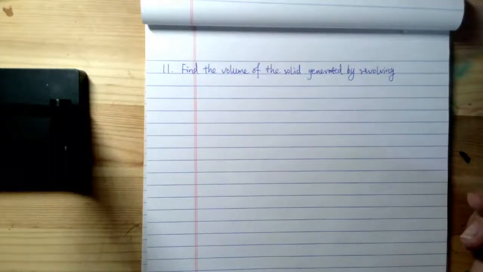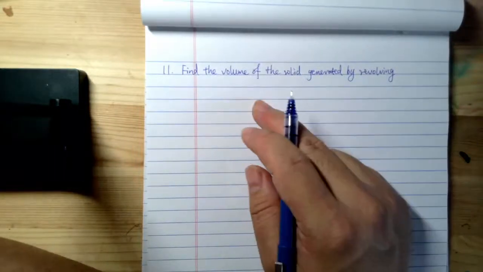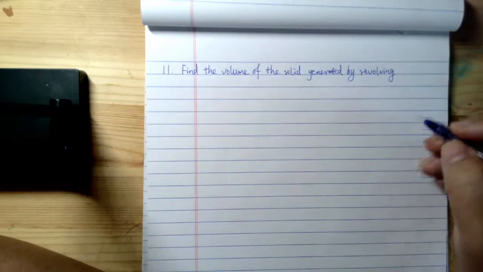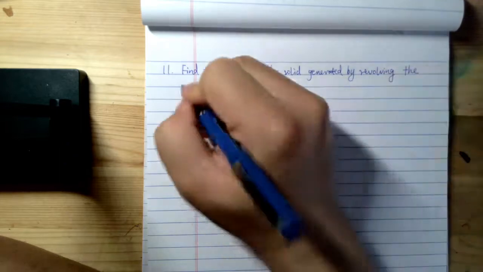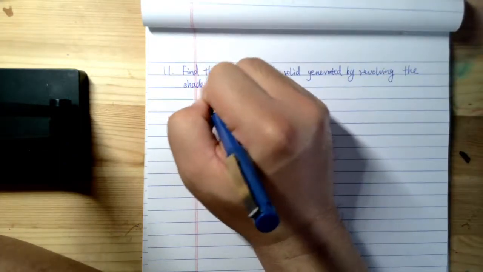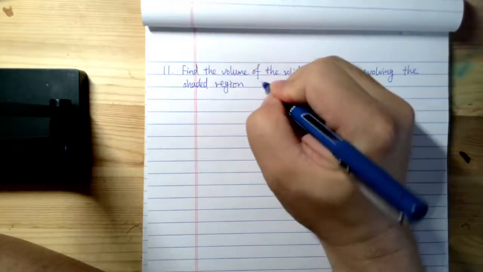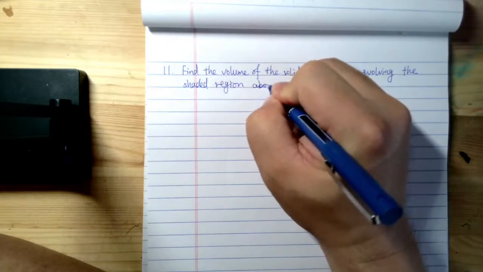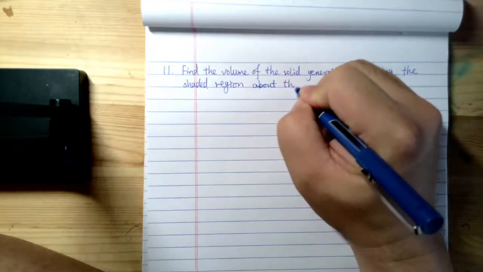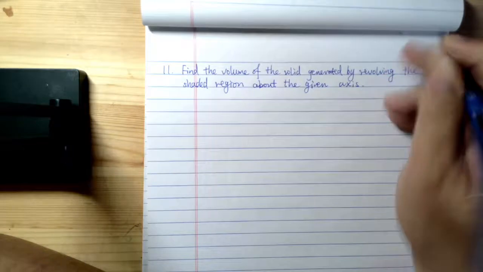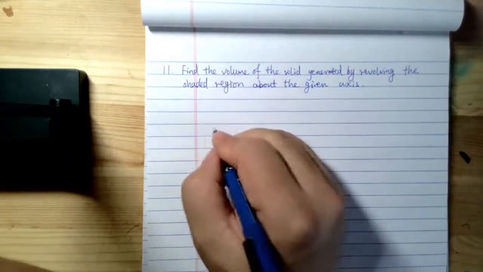Okay, so let's look at a new problem. Find the volume of the solid generated by revolving the shaded region about the given axis. Okay, so I'm gonna draw the graph right now.